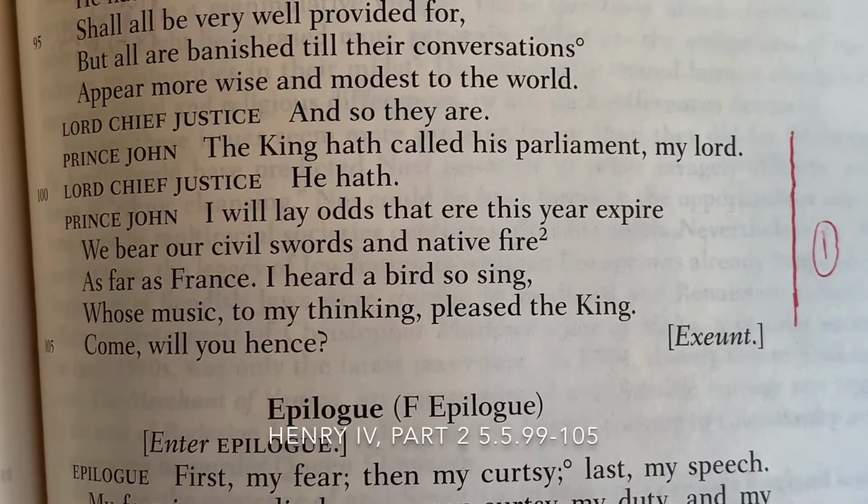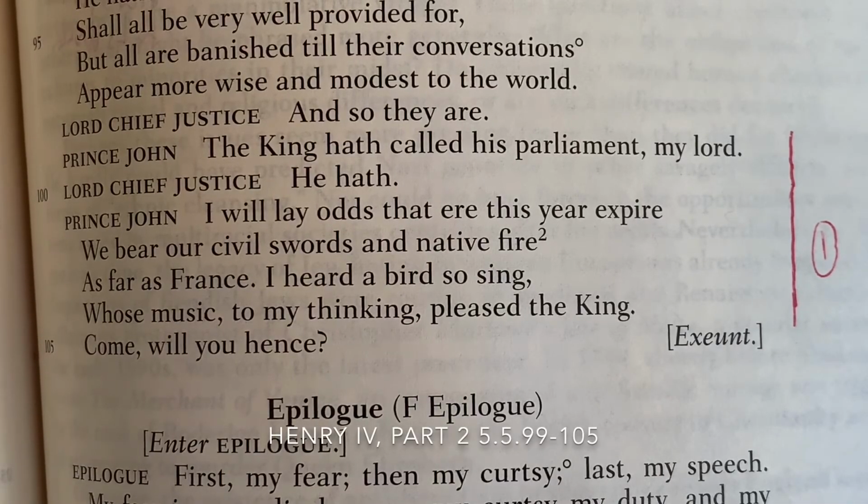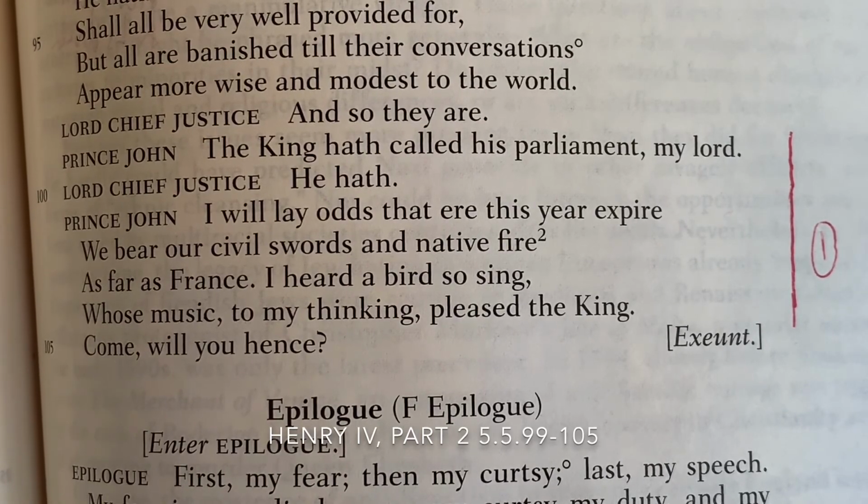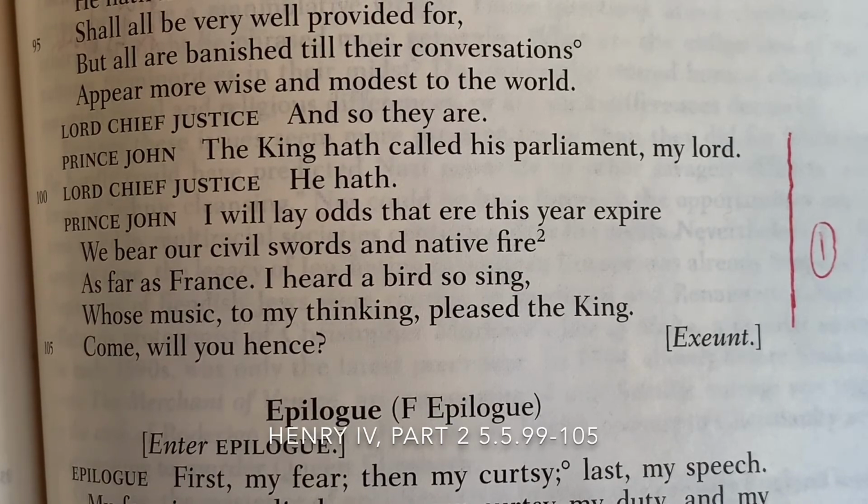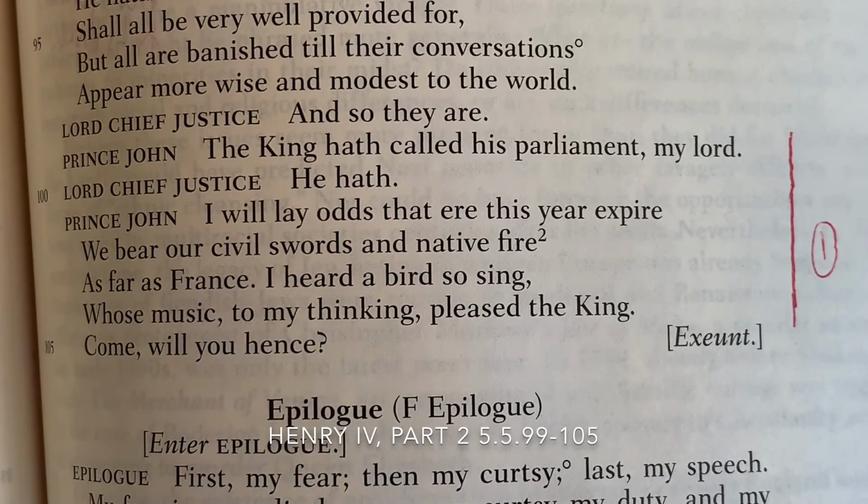Prince John: The king hath called his parliament, my lord. Lord Chief Justice: He hath. Prince John: I will lay odds that ere before this year expire, we bear our civil swords and native fire as far as France. I heard a bird so sing, whose music to my thinking pleased the king.